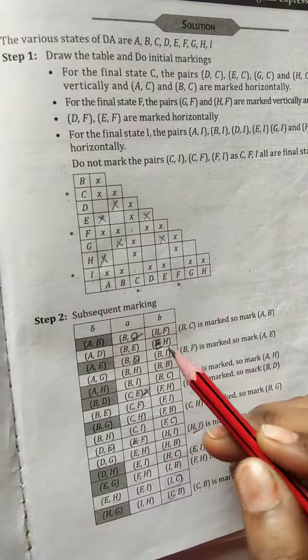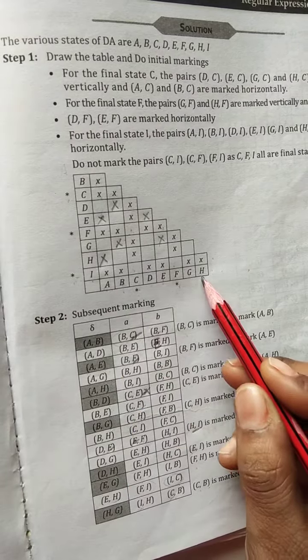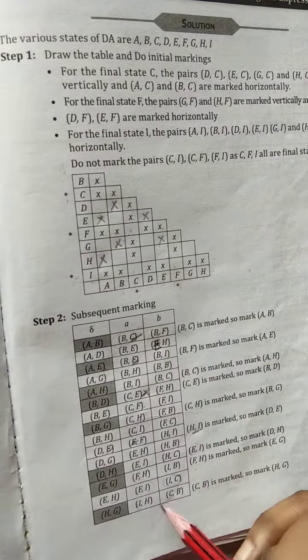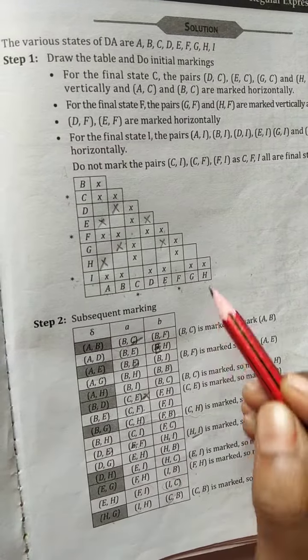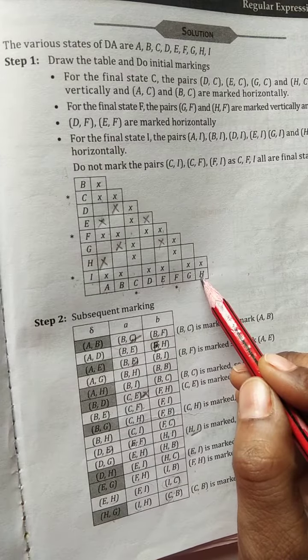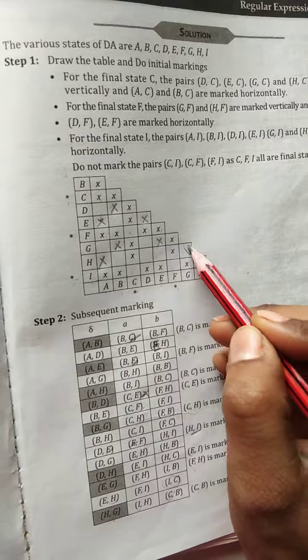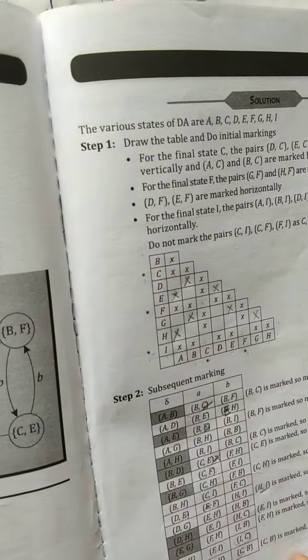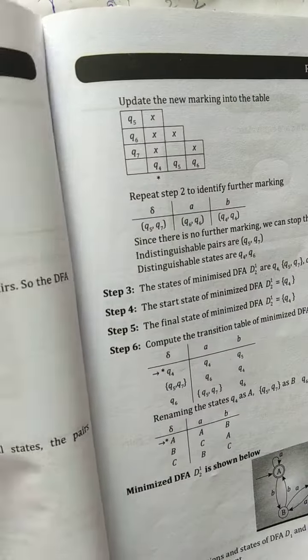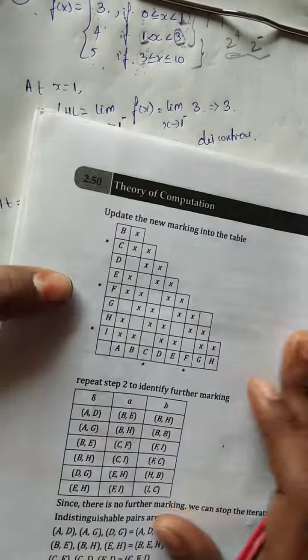So you can see I and H, and I is also marked, both are marked here, so we have to mark HG. So HG, this also we have to mark. So after completion of the marking, our table will be like this. See, this is our final table.